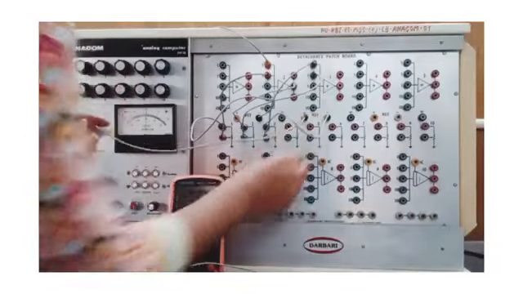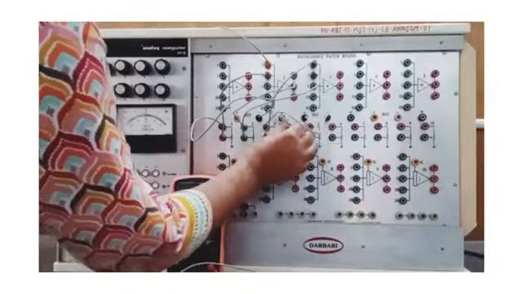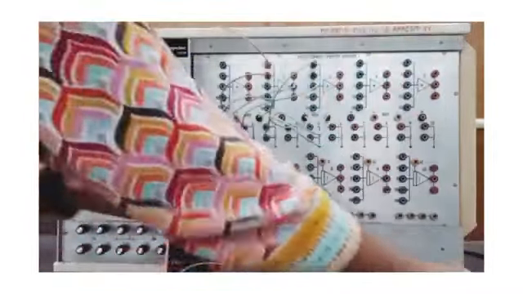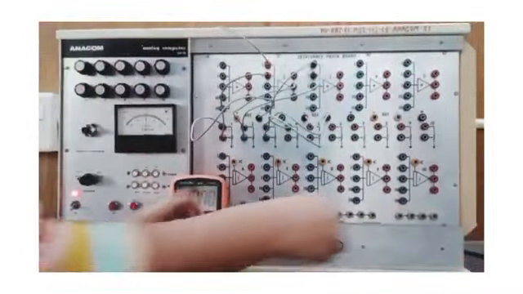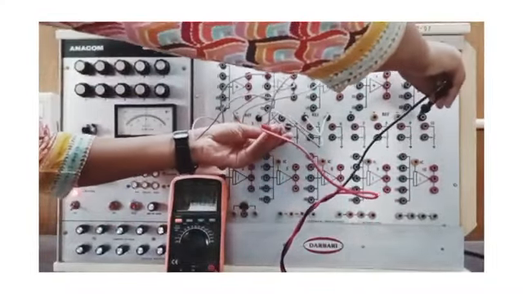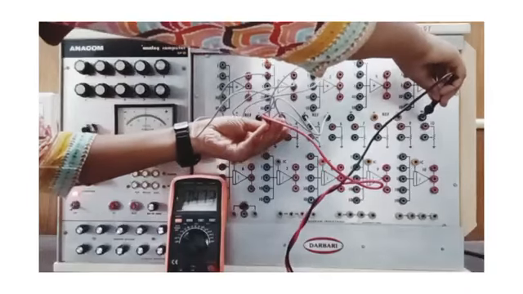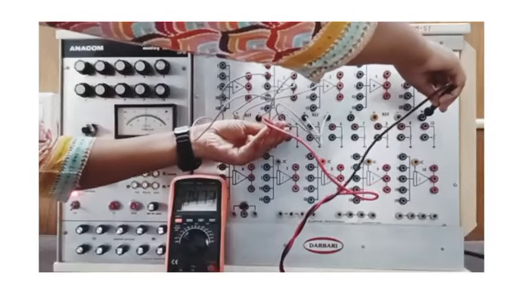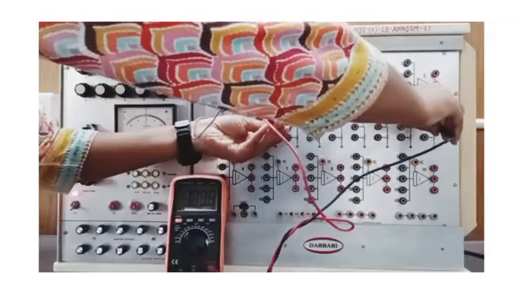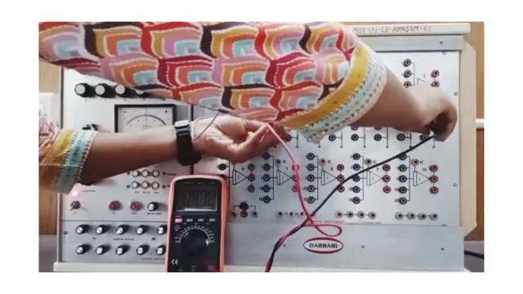Here is my positive reference, and here is this coefficient potentiometer. Let's measure the value I am getting. I hope you are able to see that. I think I should do some changes in this.